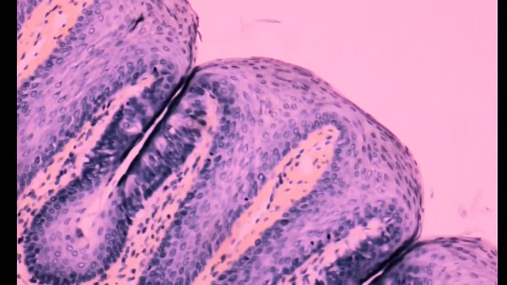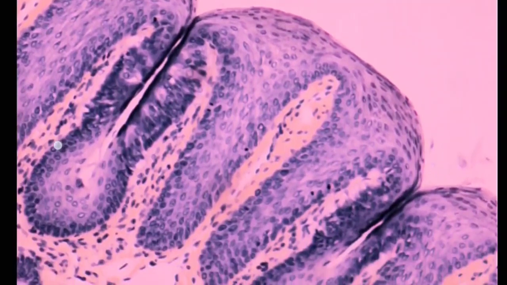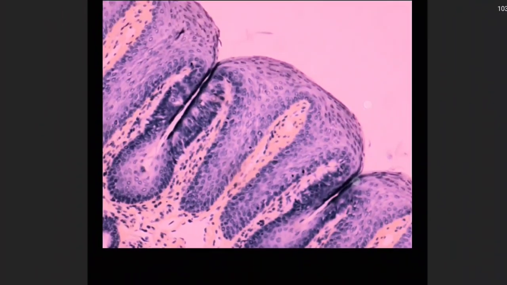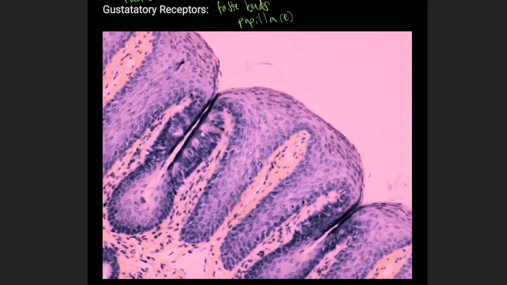So let's go on to our histology slide, because we don't have a model for the tongue, but we can look at lots of microscope questions. What we're looking at is probably a 40x magnification of the tongue. You're not going to be able to tell this is tongue tissue unless you know what the pattern of papillae looks like. So basically, the tongue is made of these adjacent papillae. This is one papilla.